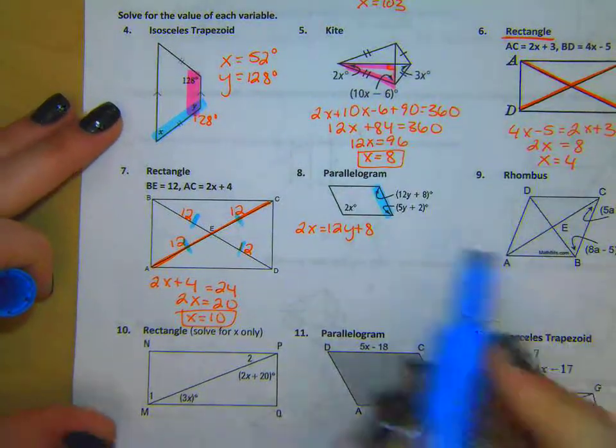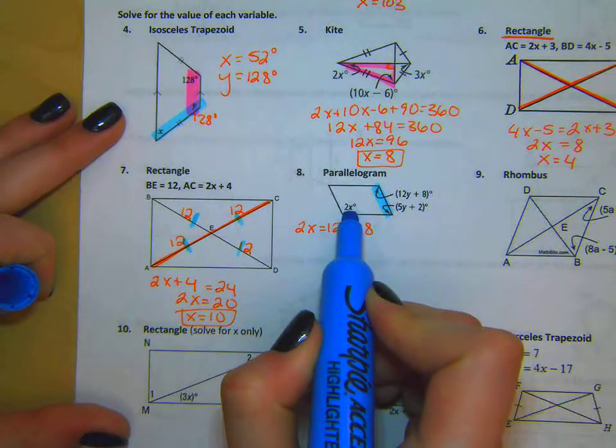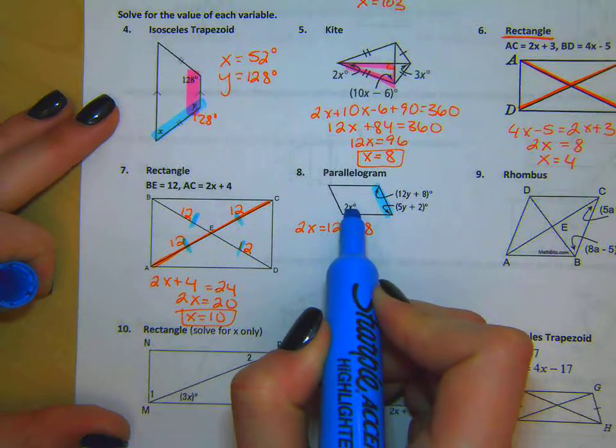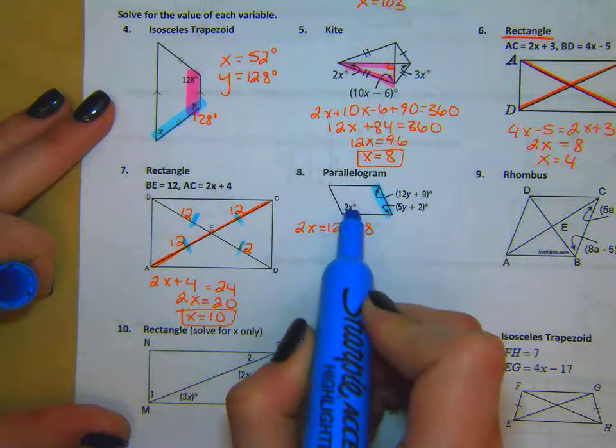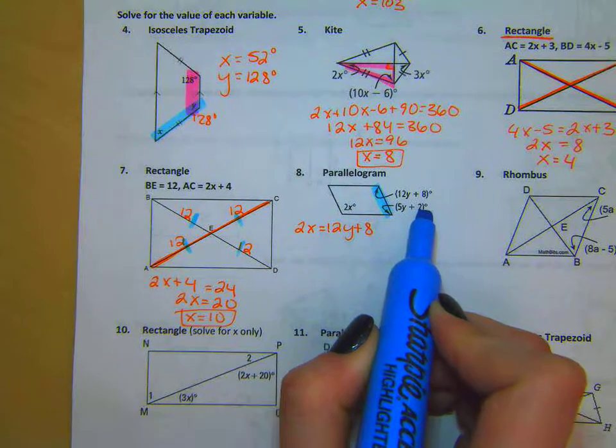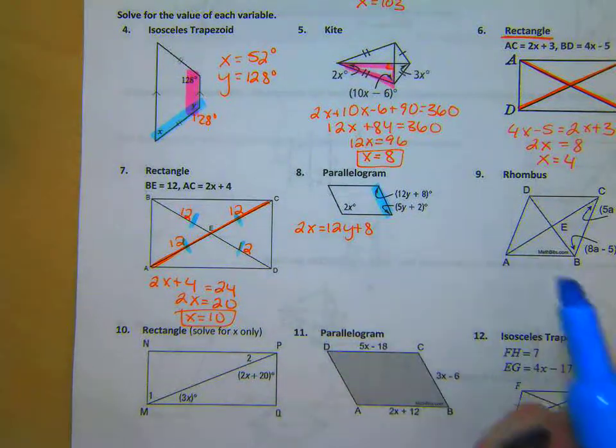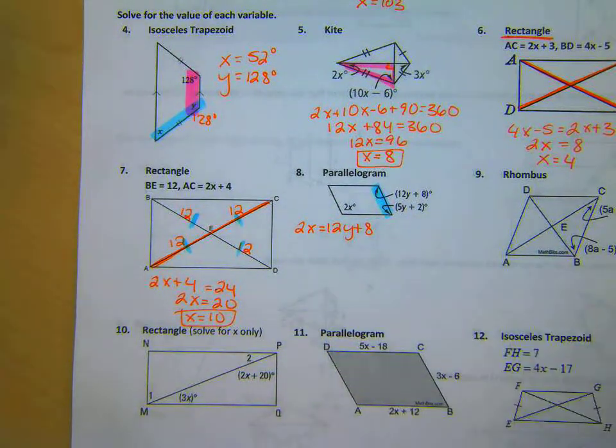What I want to take a look at is my consecutive angles here. And I'm picking these 2 over these 2, because if I pick these consecutive angles, and I know they're supplementary, I would have 2x plus 5y plus 2 equals 180. I would run into the same problem. I've got 2 different variables when I really only want to work with one.